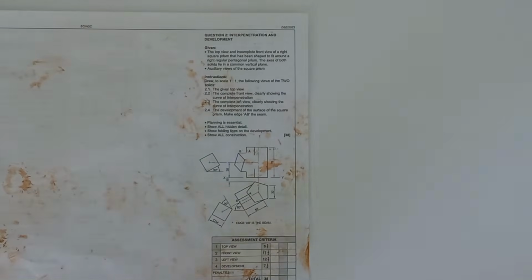Okay, so they tell you here that they've given you the top view and incomplete front view of a square prism that has been shaped to fit around a right regular pentagonal prism. The axes of both solids lie in a common vertical plane, and the auxiliary views of the square prism. First of all, apologies for how dirty this paper is. It's muddy paw prints. But yeah, okay.